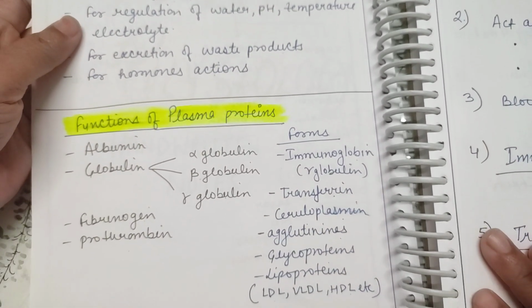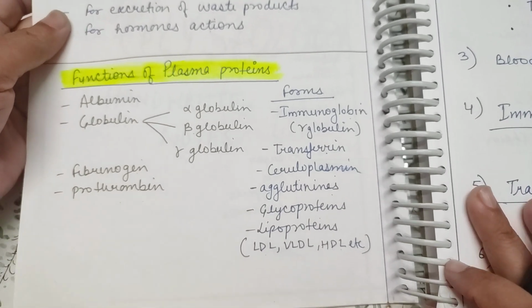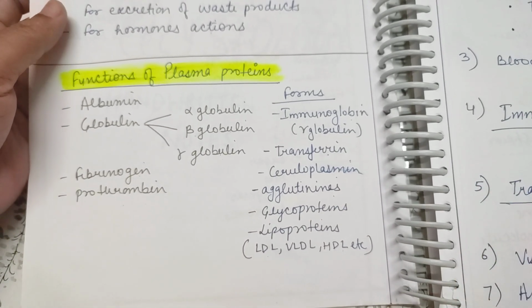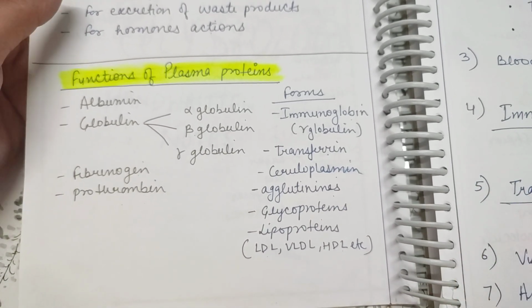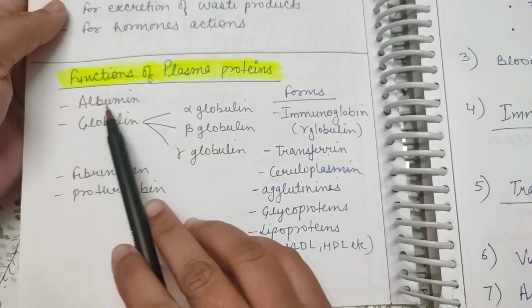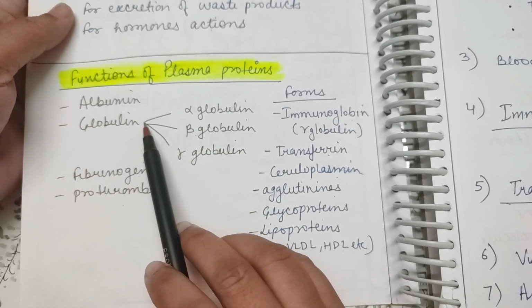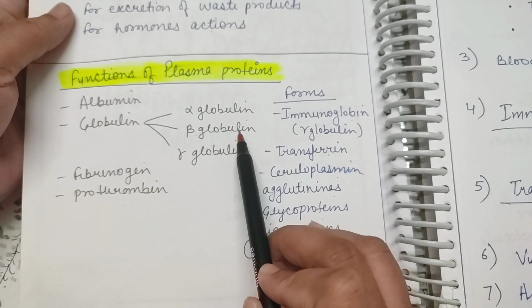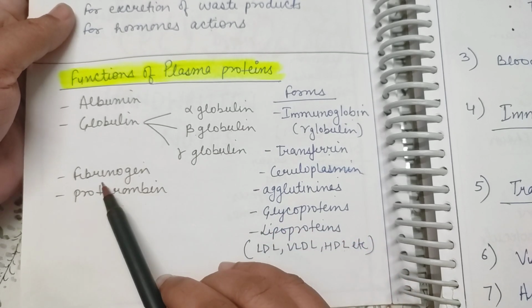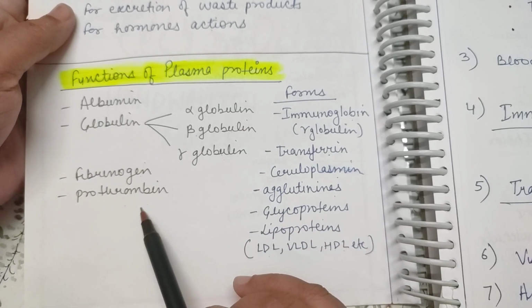Then we can also enlist the functions of plasma proteins. Plasma proteins are a separate topic, we are just going to touch upon it. So in plasma proteins, we have albumin, globulin. In globulin, we have alpha globulin, beta globulin, gamma globulin. We have fibrinogen and prothrombin.